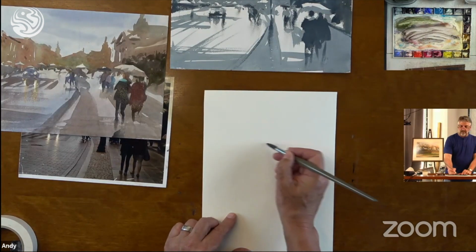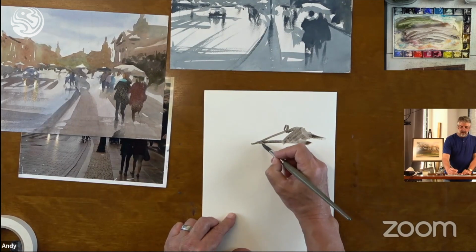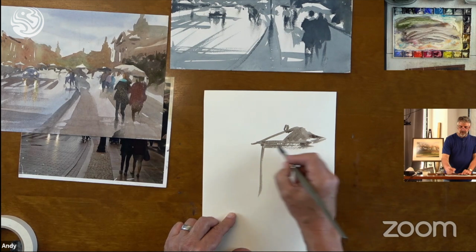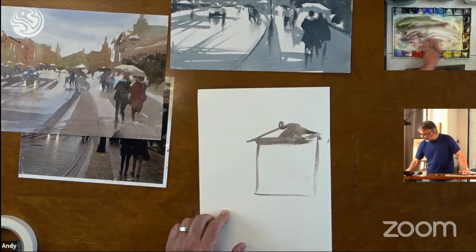But when you have a building like so, and you want to show some windows on it, if it's a building that's much closer up, I try and do just some dry brush.